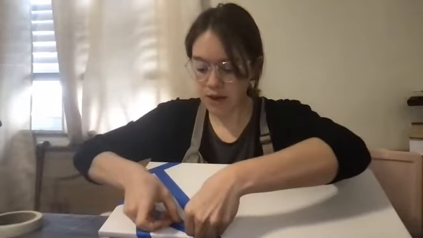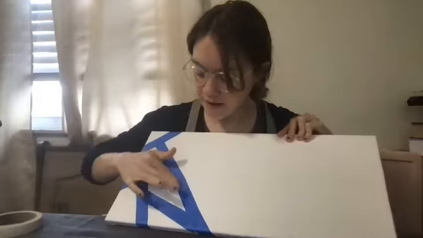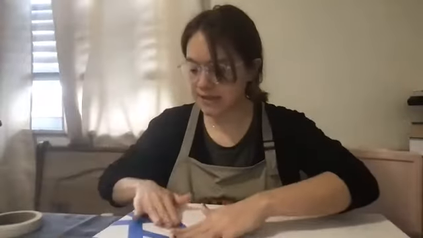So I'm just going in and kind of reinforcing my design with my tape, so you guys can see this. And then there's a couple air bubbles, so I just go over with my finger and really secure and press this down.